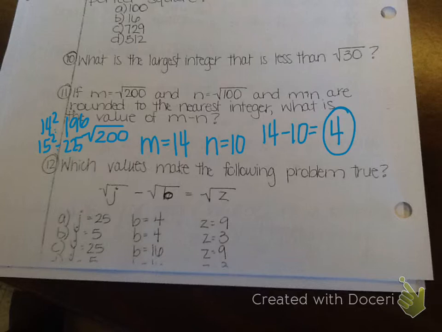Which values make the following problem true? The square root of j minus the square root of b equals the square root of z. So, I'm just going to fill these in. The square root of 25 is 5. The square root of 4 is 2. And the square root of 9 is 3. Oh, lucky us, the first one is true.